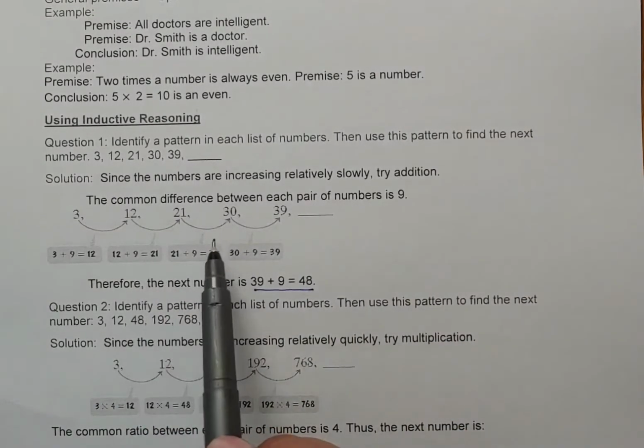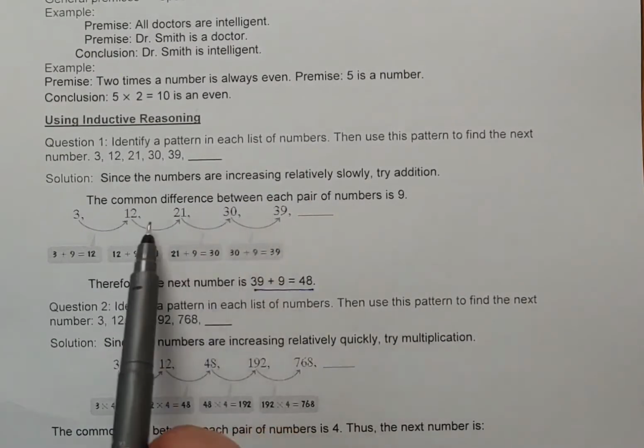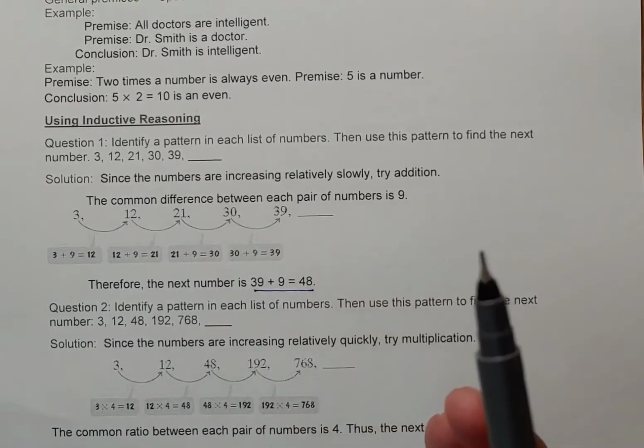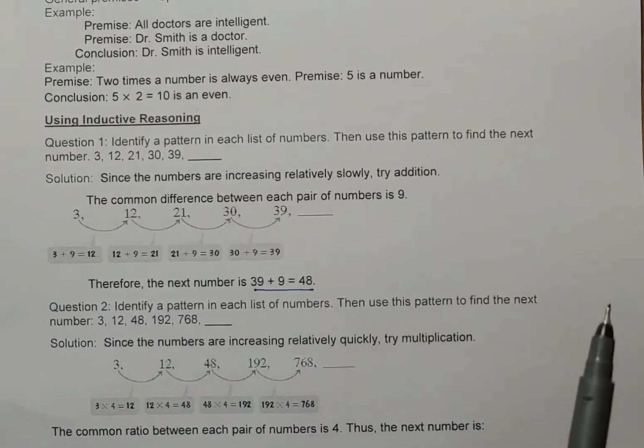This is inductive reasoning, because we look at these specific numbers and then find a general trend of the sequence, and then find out the next number.